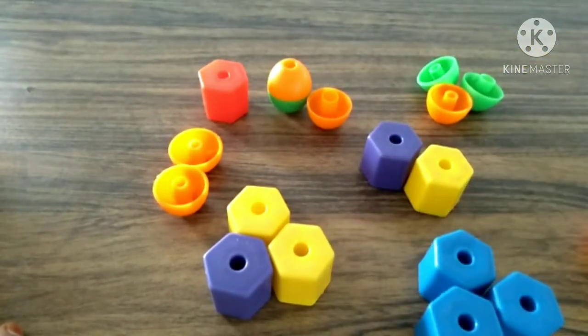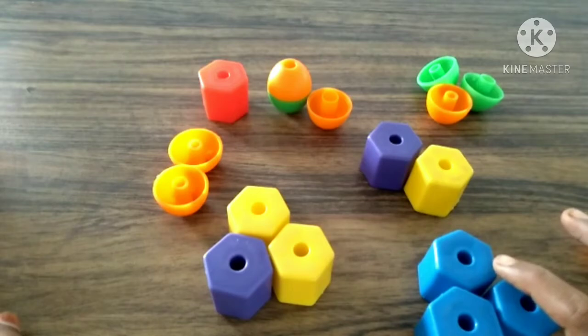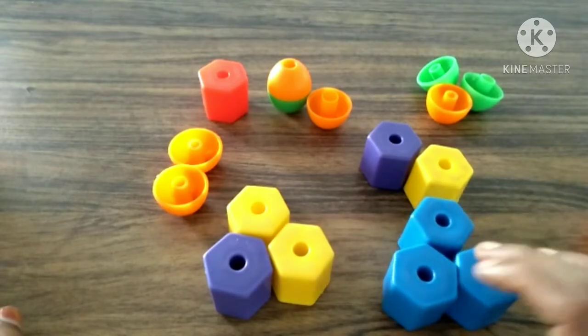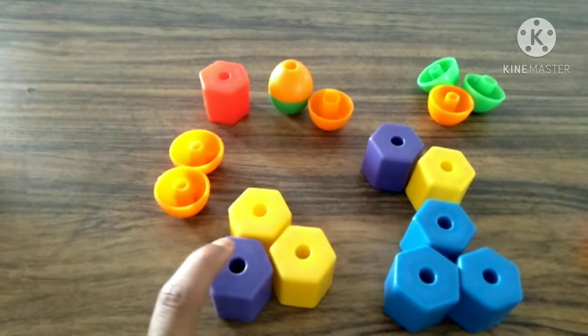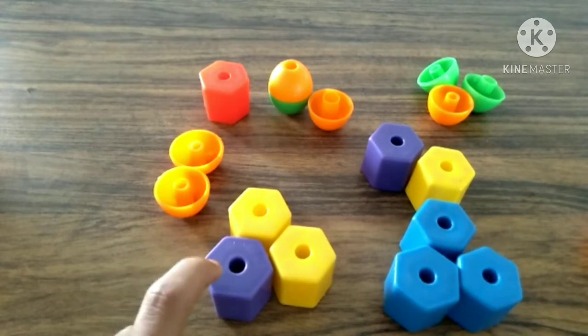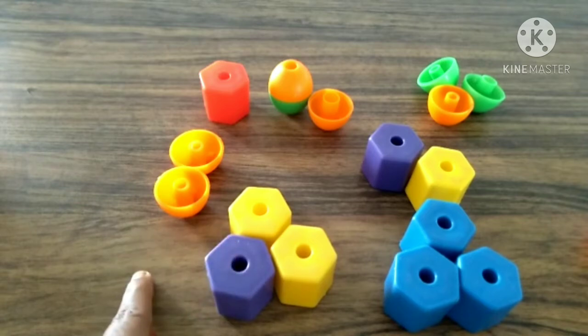Here the elements and the compounds are not bonded chemically, so we can separate them. And the property of an individual element or of an individual compound is retained here. The properties of the elements and the compounds do not change in a mixture.